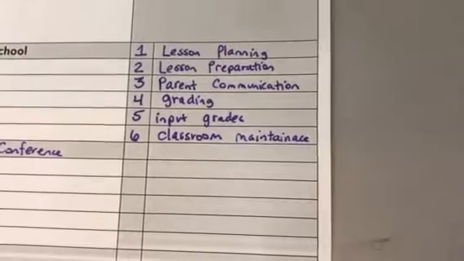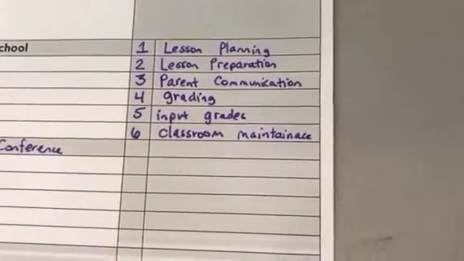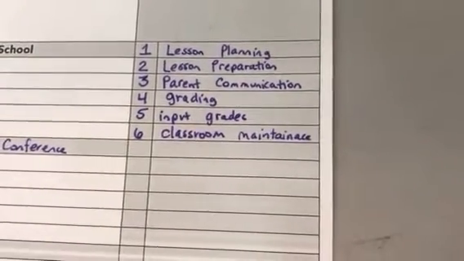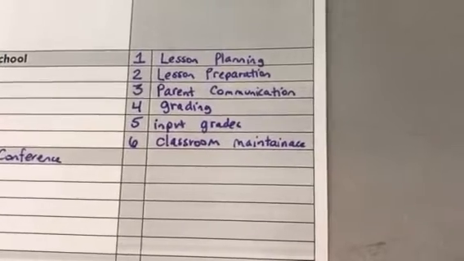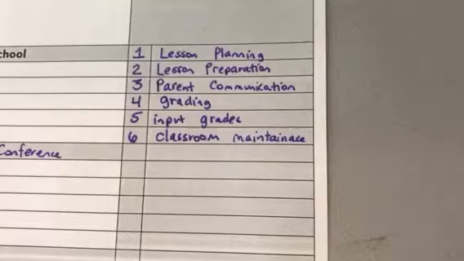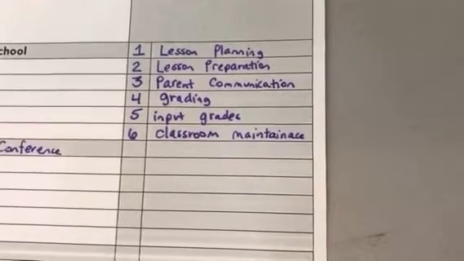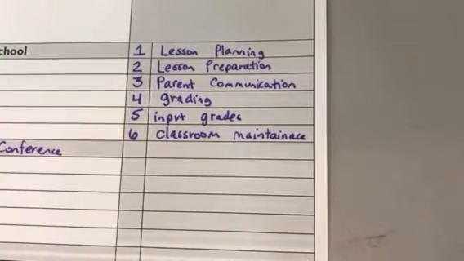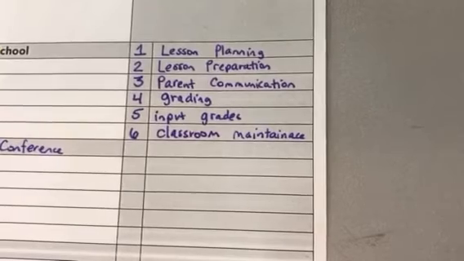The next priority was lesson preparation, so making copies, creating activities or printing activities or laminating, whatever it is that the students are actually going to be doing after I teach the lesson. That's really important because that's how they're going to show that they've mastered the skill that I've taught. So that is the second priority.